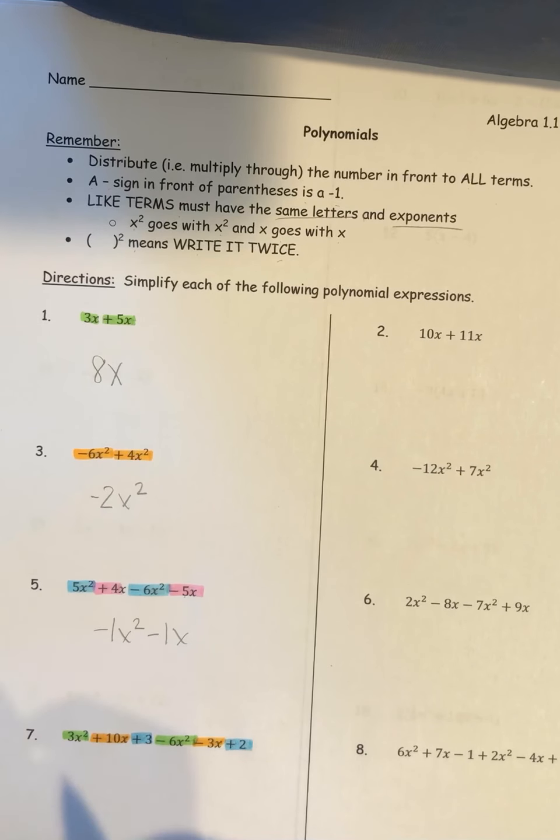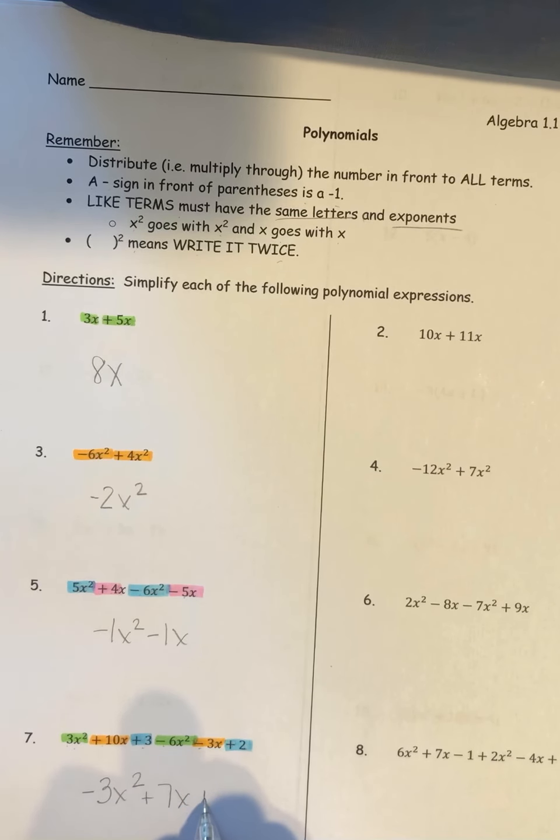So if I combine my like terms, 3x squared minus 6x squared, 3 minus 6 on your calculator is a -3x squared. 10 minus 3 on your calculator is a positive 7x. And 3 plus 2 is 5.